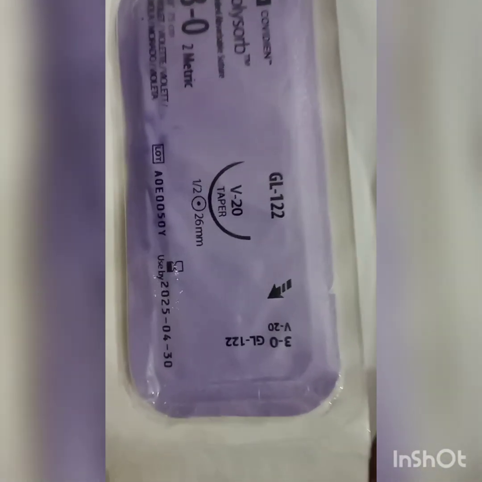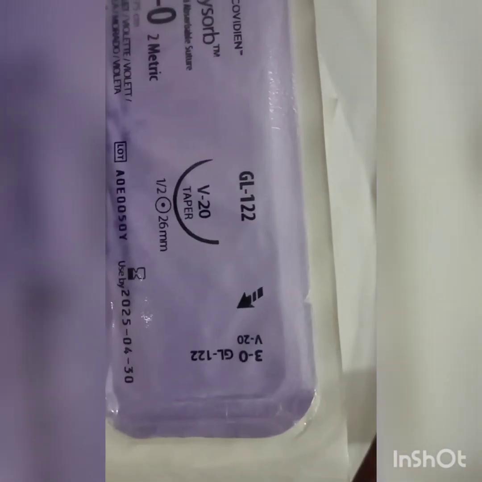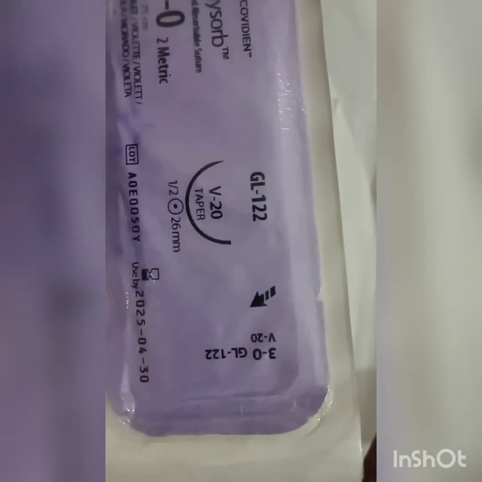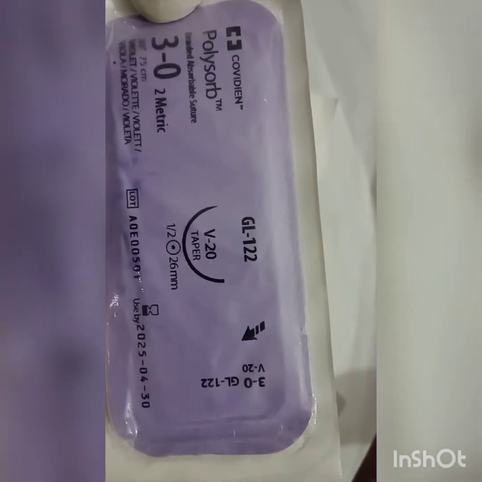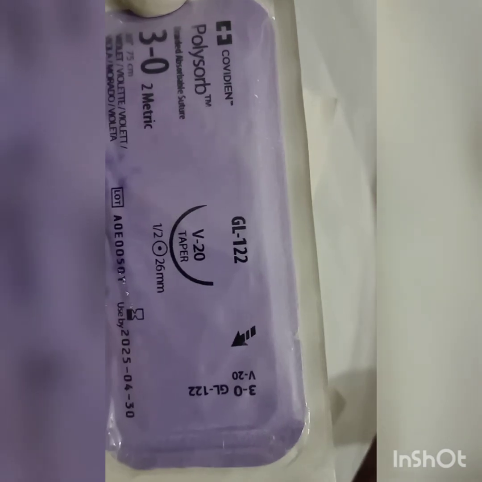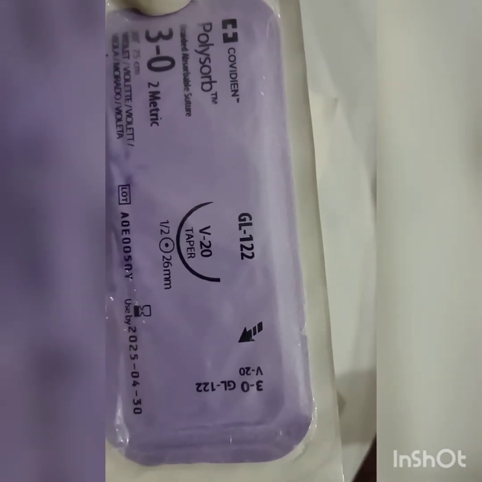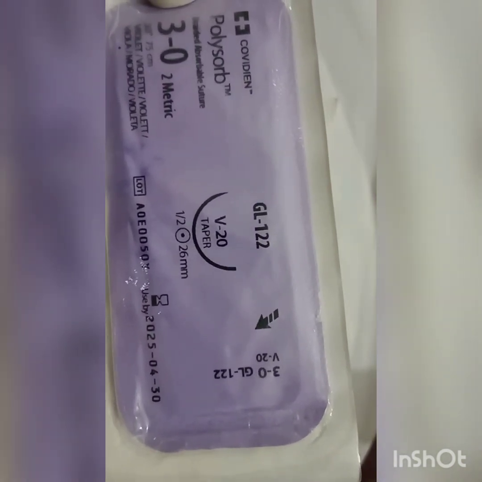So why is size important? The tensile strength of any suture depends upon two factors. The first one is the size, and the second is the material it is made up of. Bigger the size, stronger the suture.